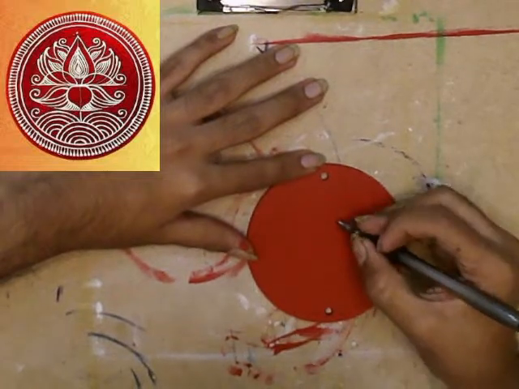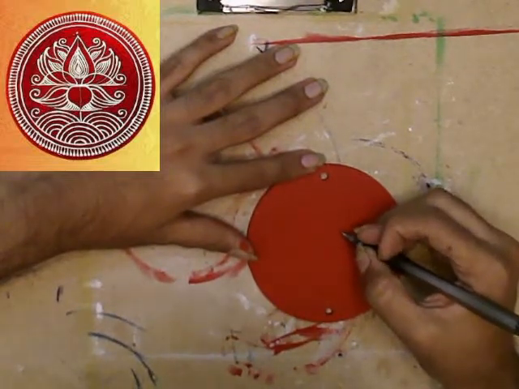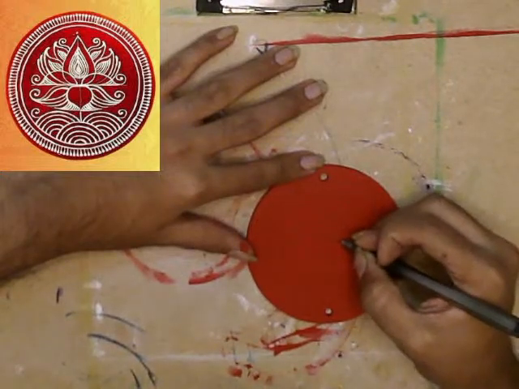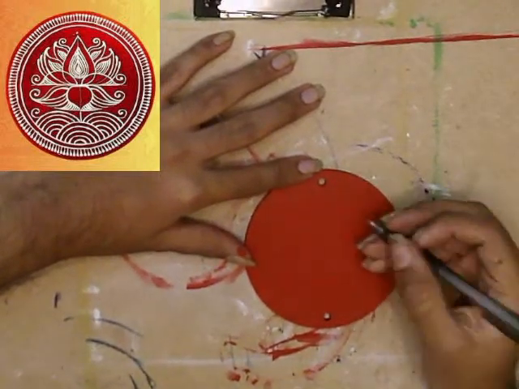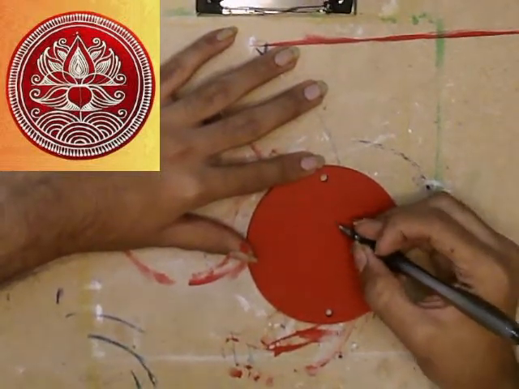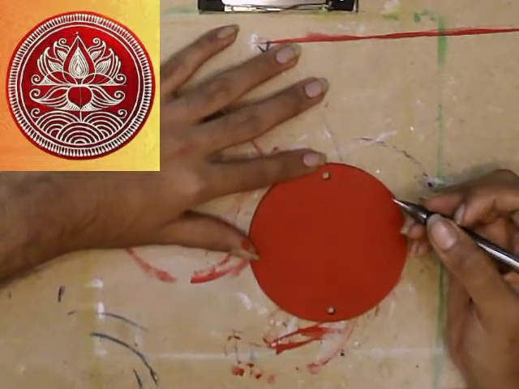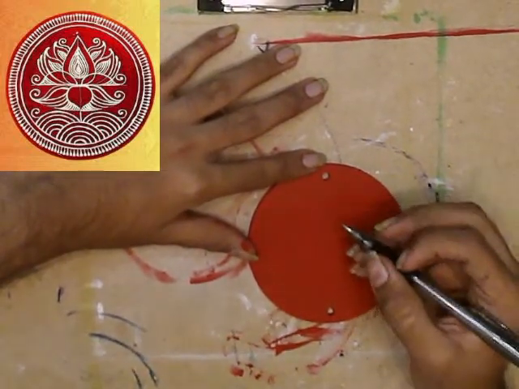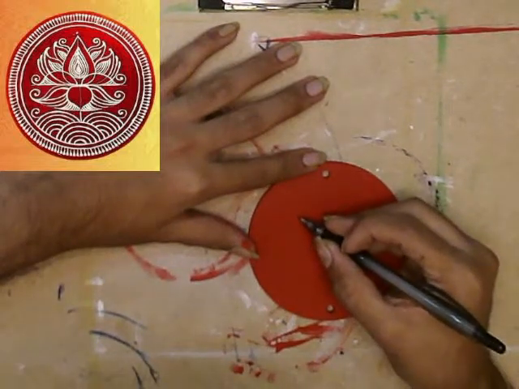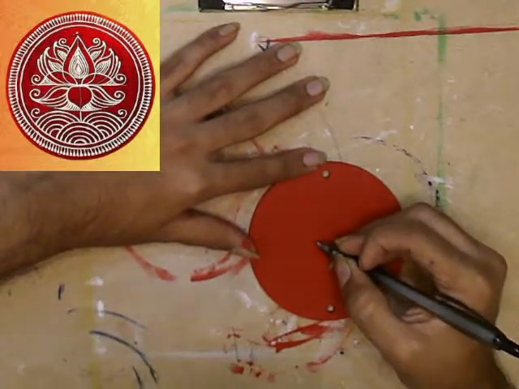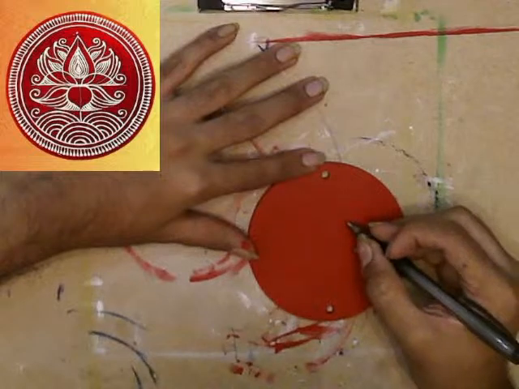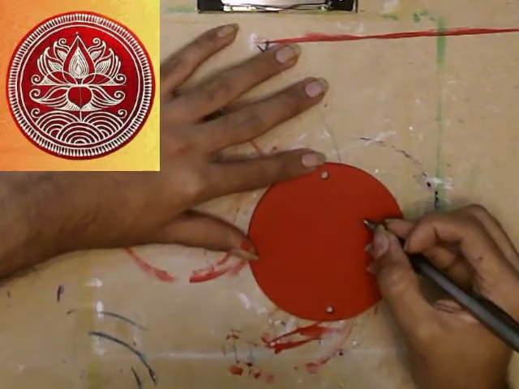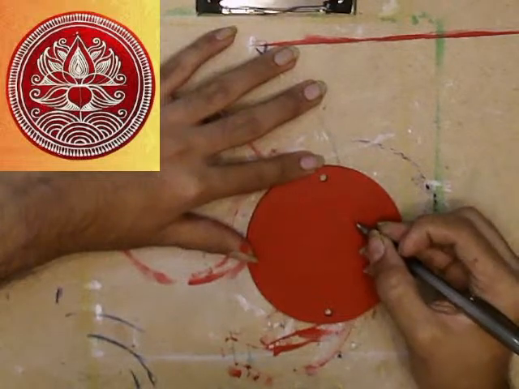So here we start drawing the design. This almost looks like a lotus, like the motif and the design.